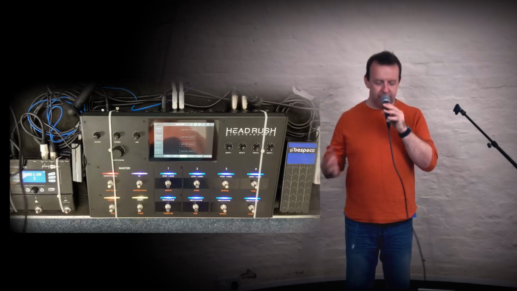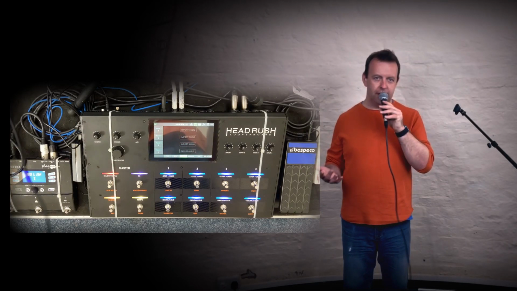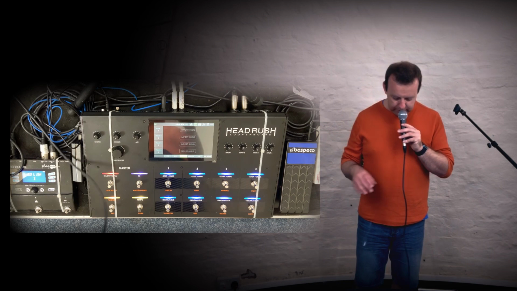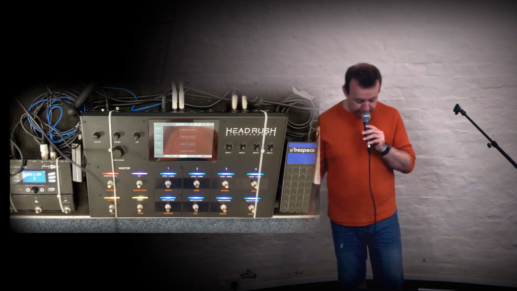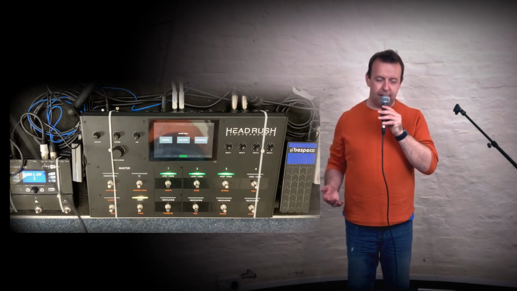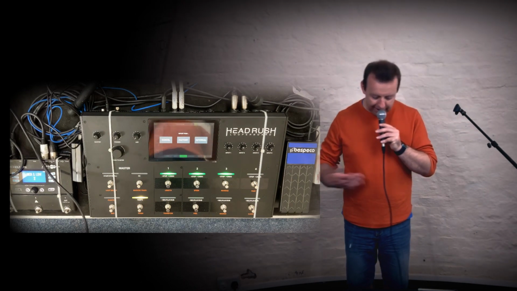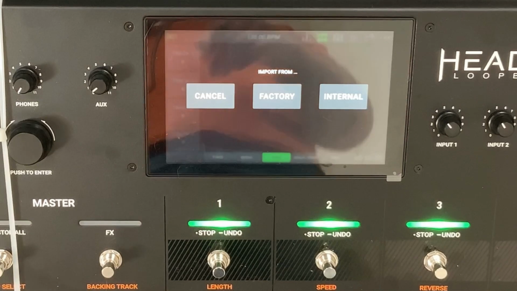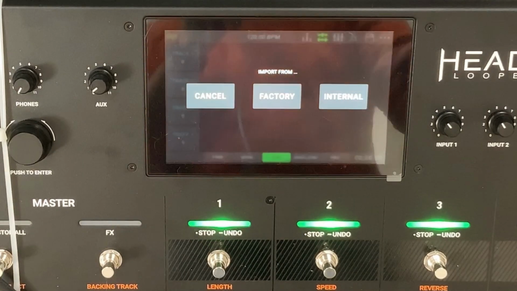The second thing we're going to show you is how you can import audio. Now, when you've got a blank track, it just shows you straight away import audio. So what you can do is you can tap on where it says import audio. If you've got an SD card or USB, you can plug that in. I haven't at the moment, so all I've got is cancel, factory or internal.